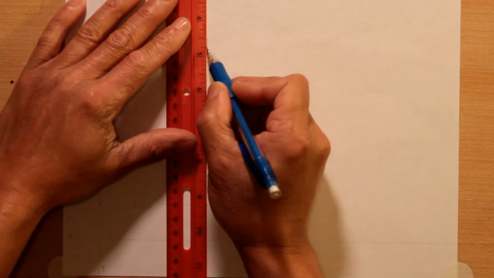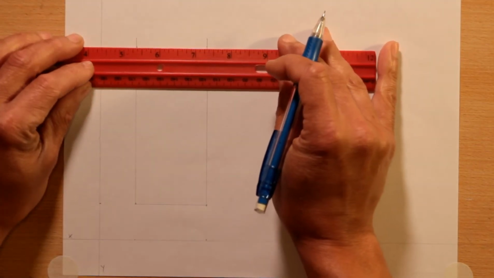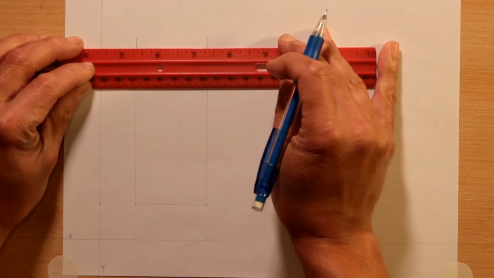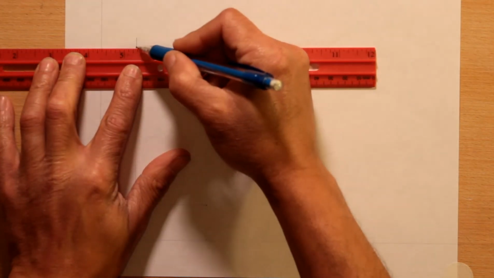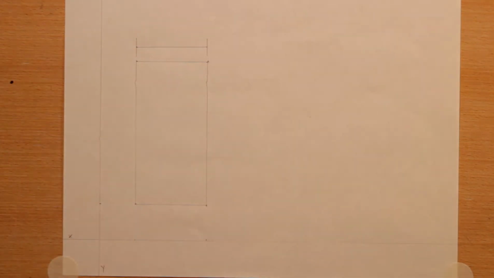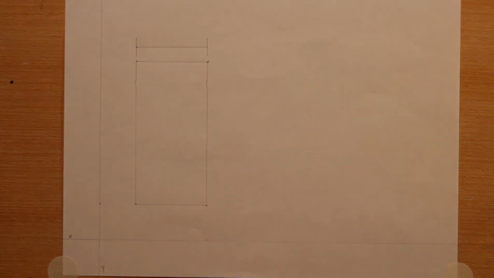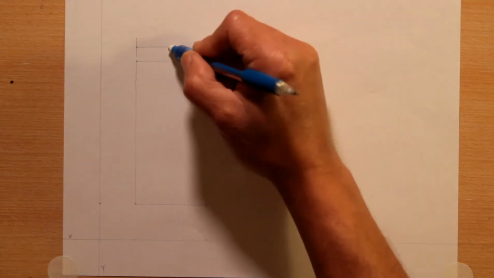Rotate your ruler 90 degrees and connect the 2 marks we made at 1/4 of an inch. Lightly draw a horizontal line connecting those 2 marks. This is your dimension line. Now, write the number 4 with an apostrophe next to it in the middle of your dimension line.